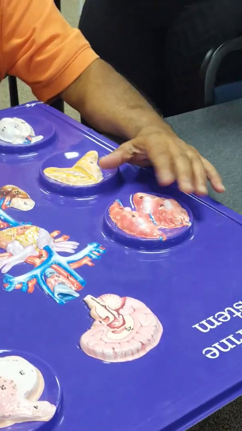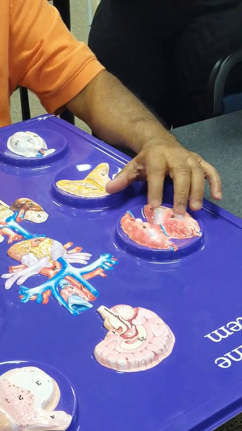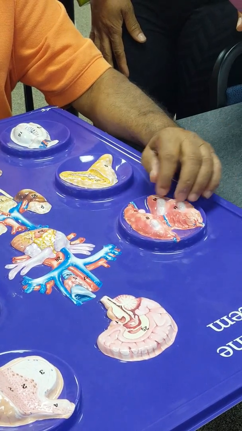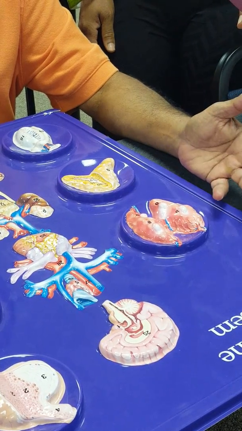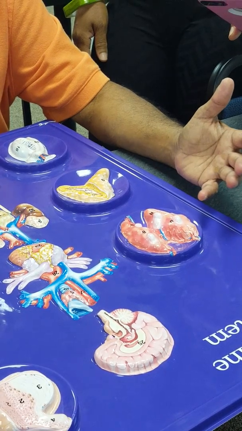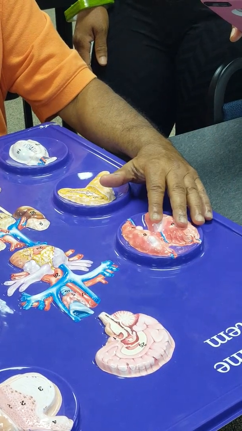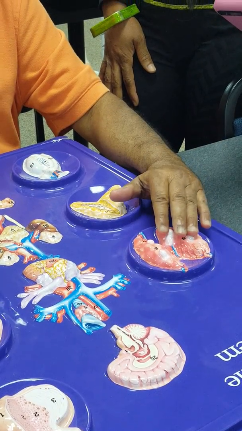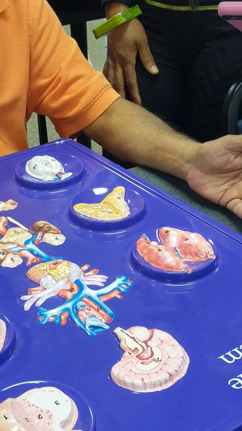And this parathyroid gland releases a hormone which is also called parathyroid hormone. So the name of the gland is parathyroid, and the name of the hormone is parathyroid hormone.